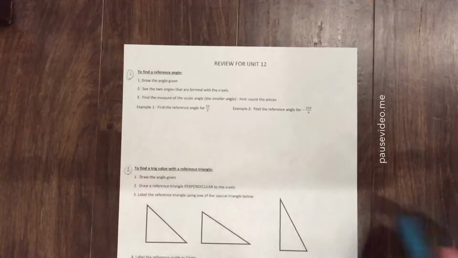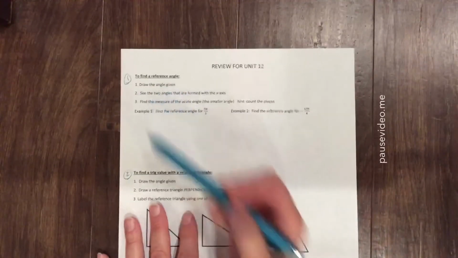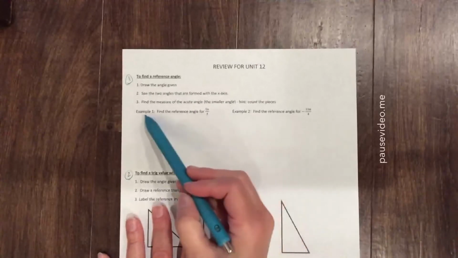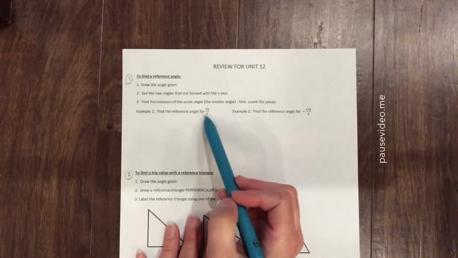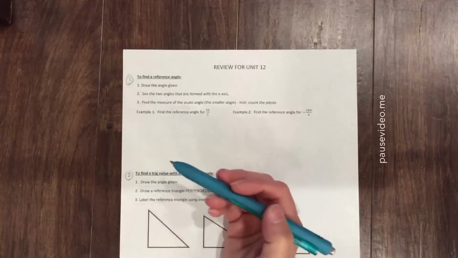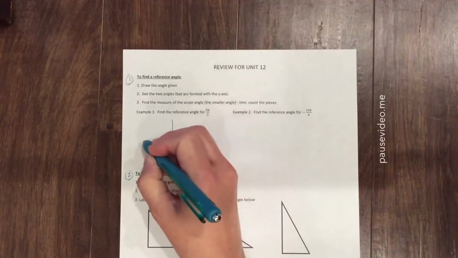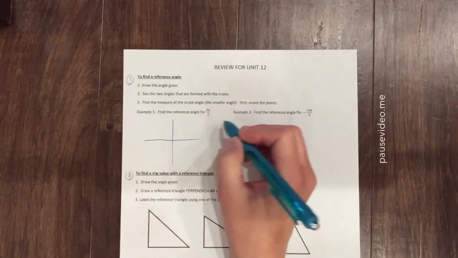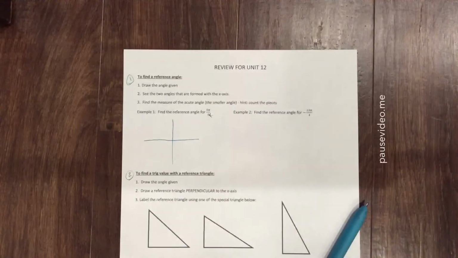So starting off, what's the first thing I need to know? How to find a reference angle. And I give you 3 basic steps. So we're going to follow those 3 steps right here on example 1. Find the reference angle for 5 pi thirds. Step 1, draw the angle. Well, guess what? We just did that one, so we can do that. That was my example just a second ago. I'm splitting it into thirds, so I need my pieces to be in thirds.